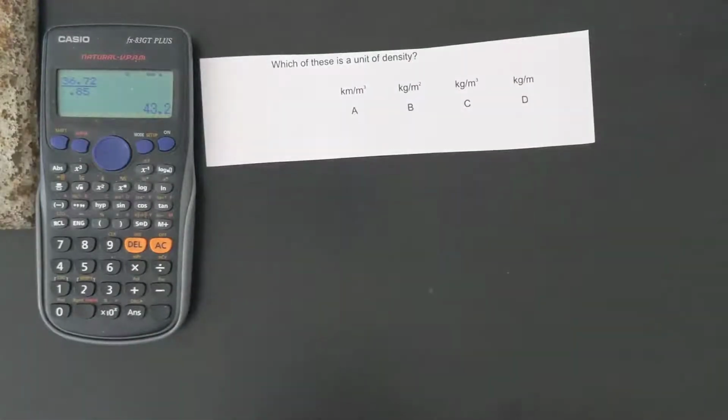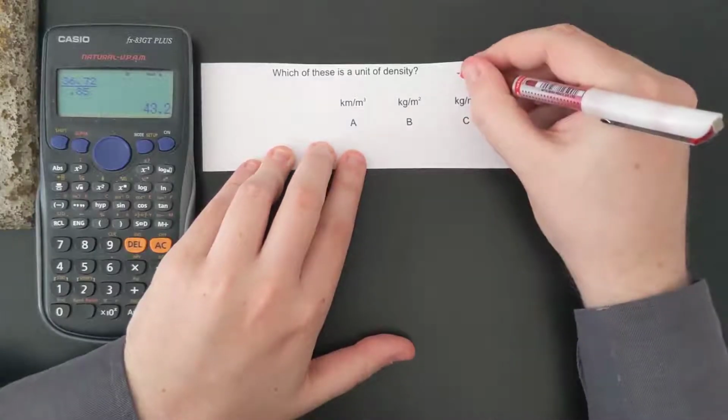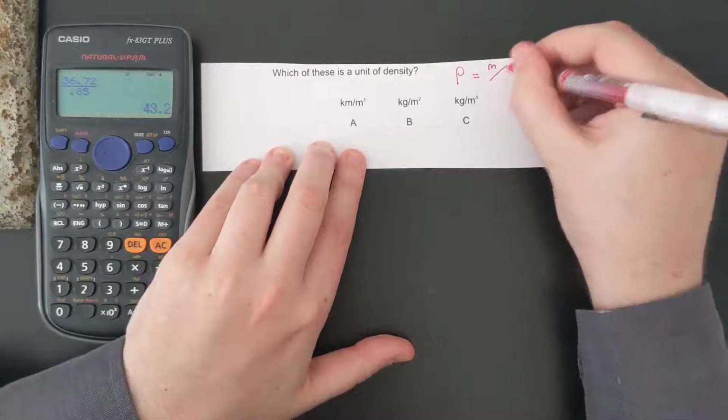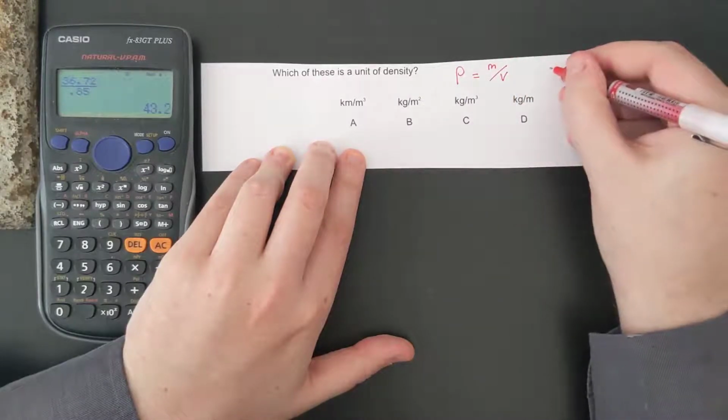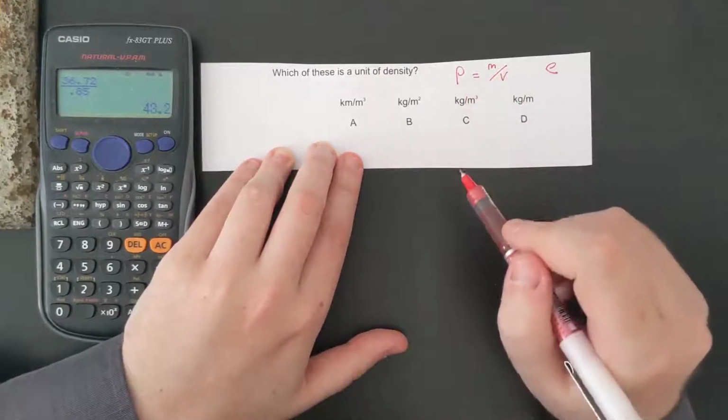Second question, which of these is a unit of density? Density is mass per unit volume. Hopefully, from physics, if nothing else, you're familiar with rho equals m over v. You might see a rho look more like that, depending on what you're using. So density is mass per unit volume.